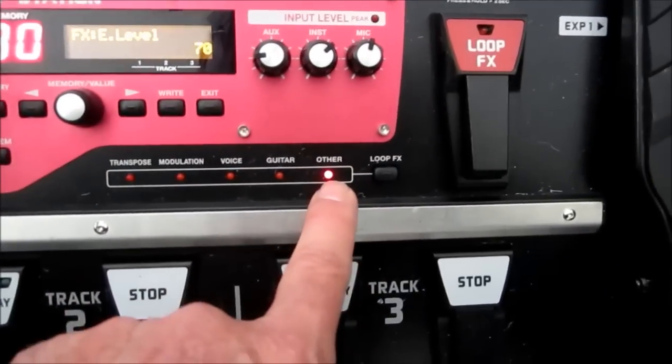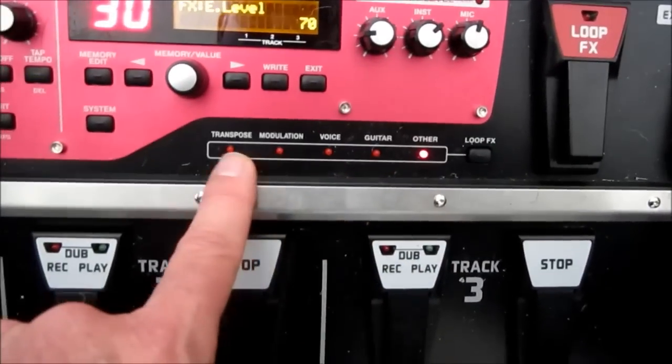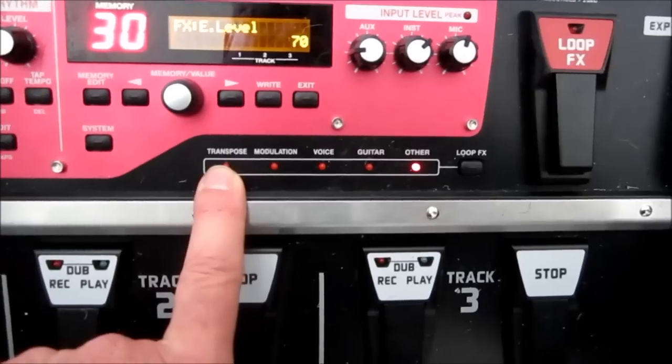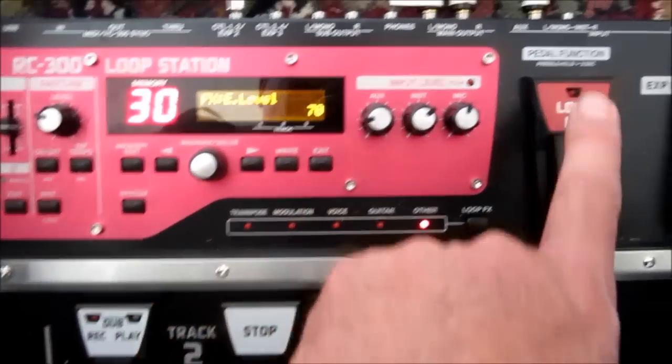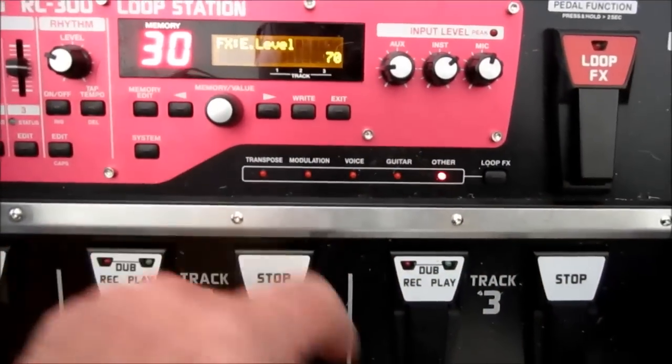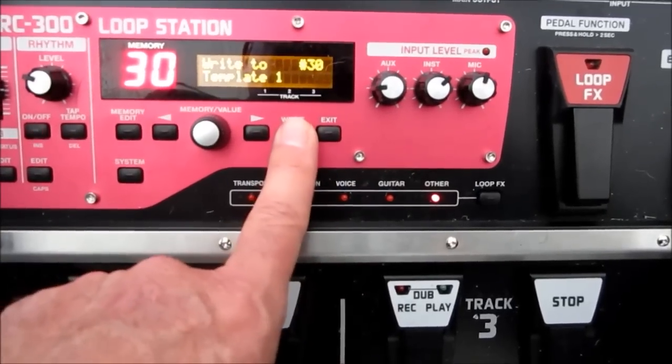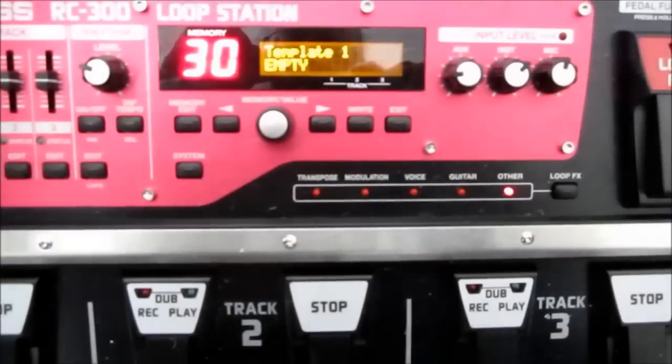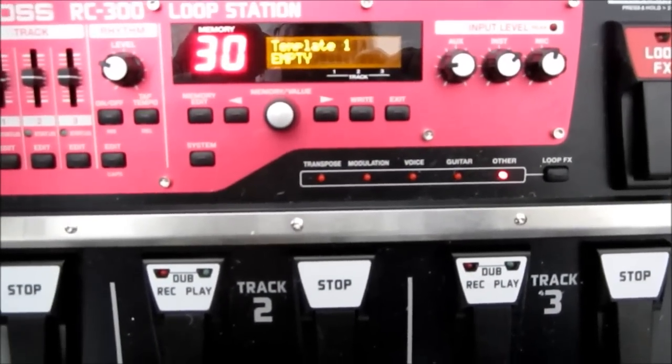You notice that this has changed to "other" down here from "modulate" or from "transpose," the default. So now we're set up so that when we press this pedal, we're going to get a delay on the guitar. So let's write that to memory. So now we've set up everything the way we like it.